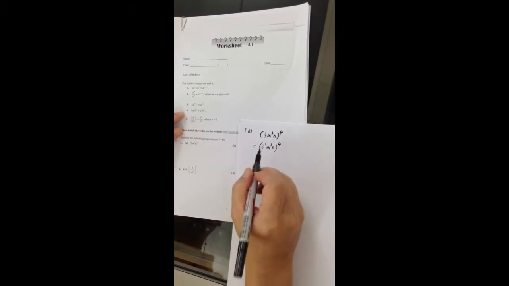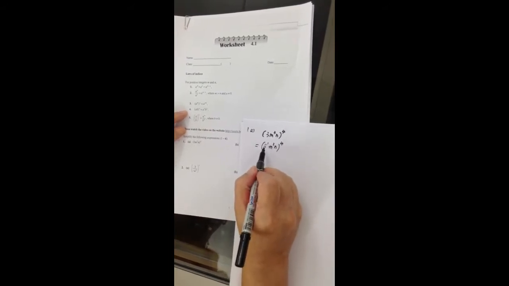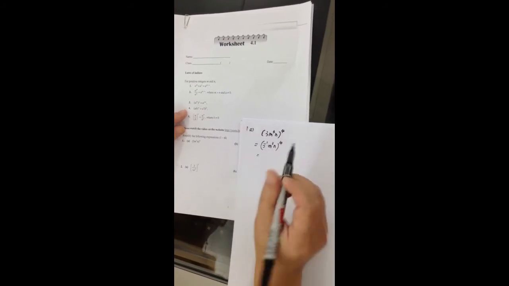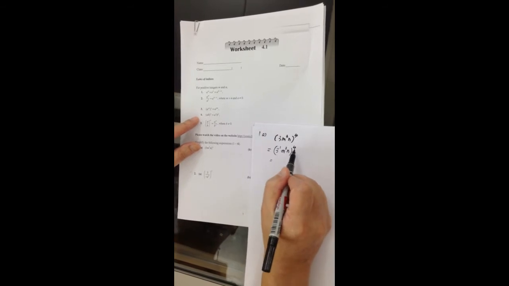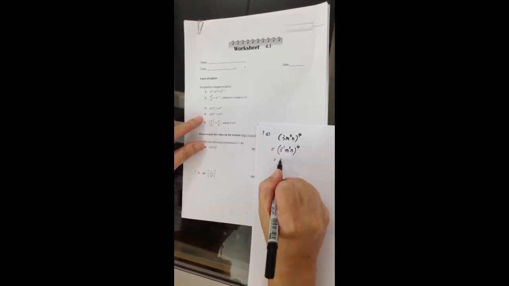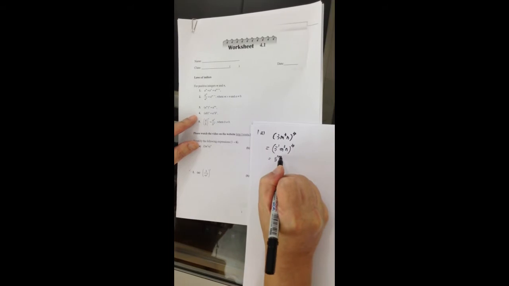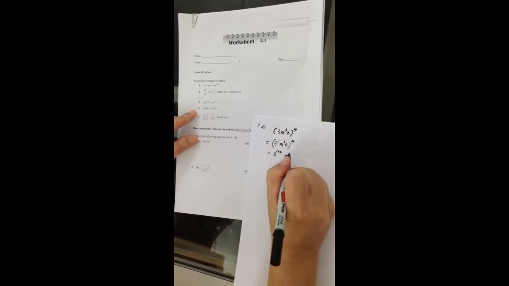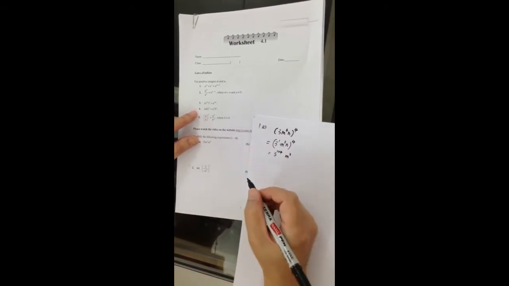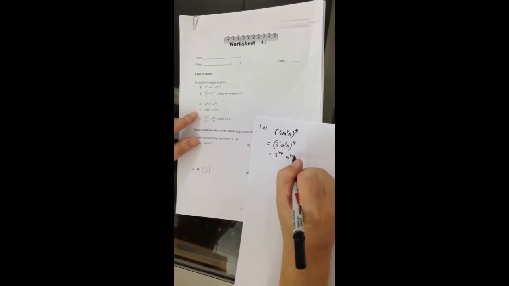Now, to make it easier, I rewrite it as 3 to power 1, and then use formula 4, 3 to power 1 and then to power 4. So I get 3 to the power 1 times 4. How about m? Exactly the same. Yes, very good. m to power 3 times 4. And the last letter, n.